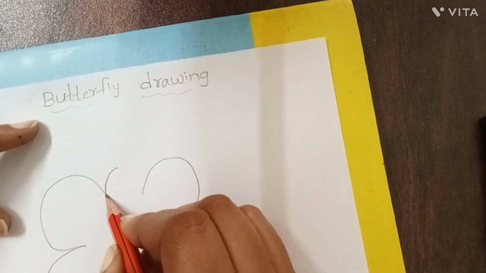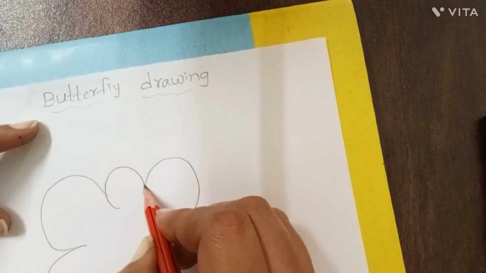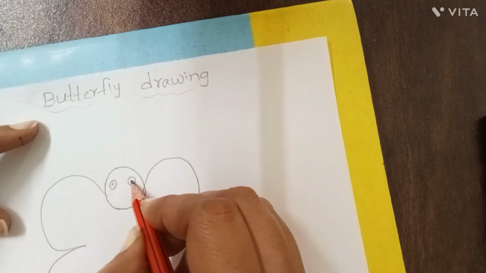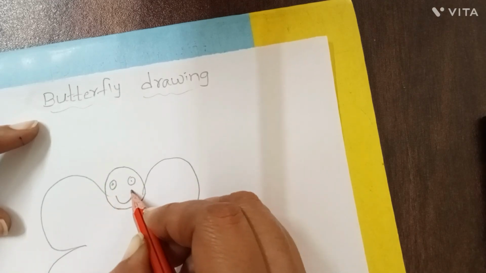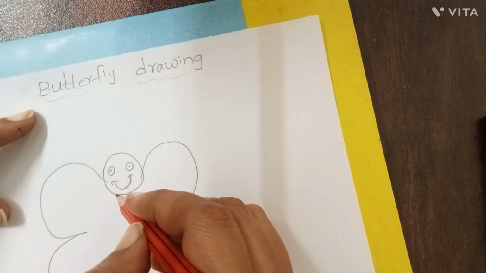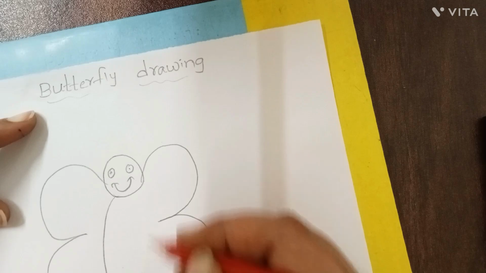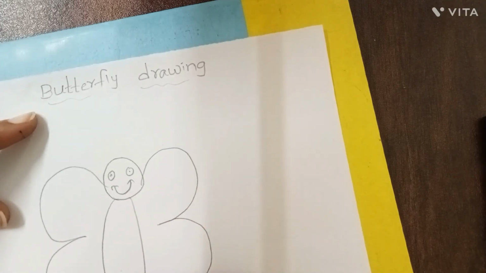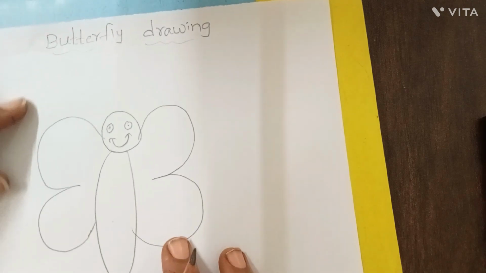Here we can draw one circle. In this you can draw eyes and smiley. To this you can draw oval shape. Like this you can draw.